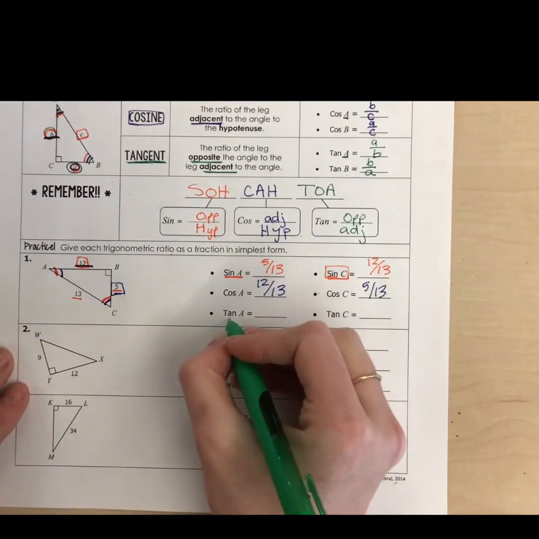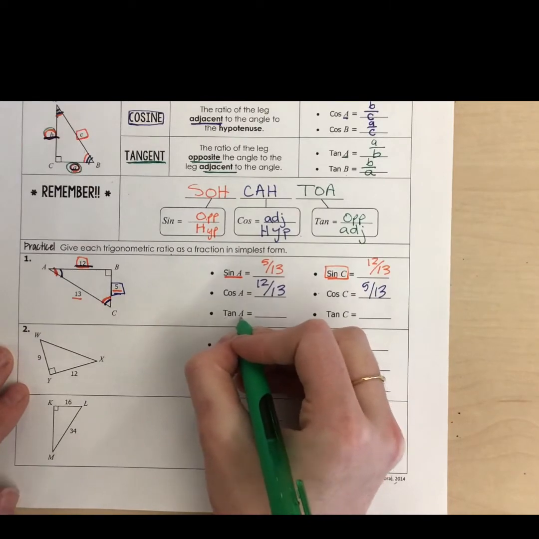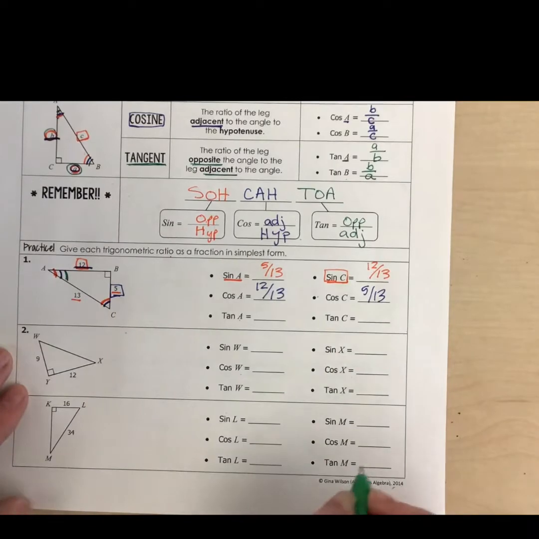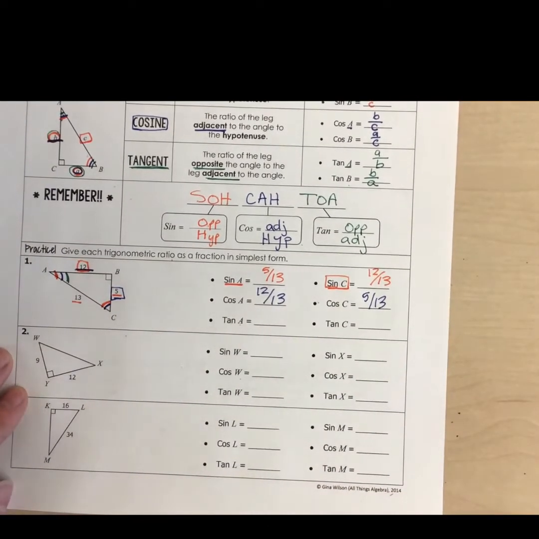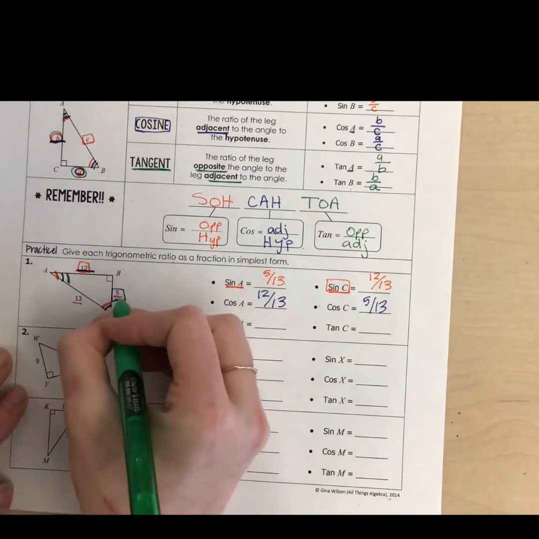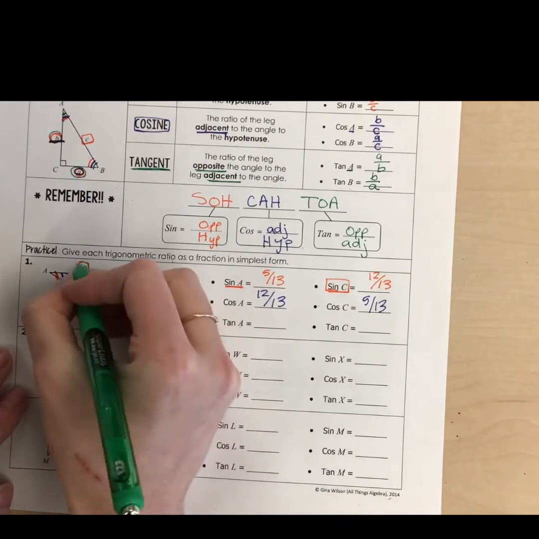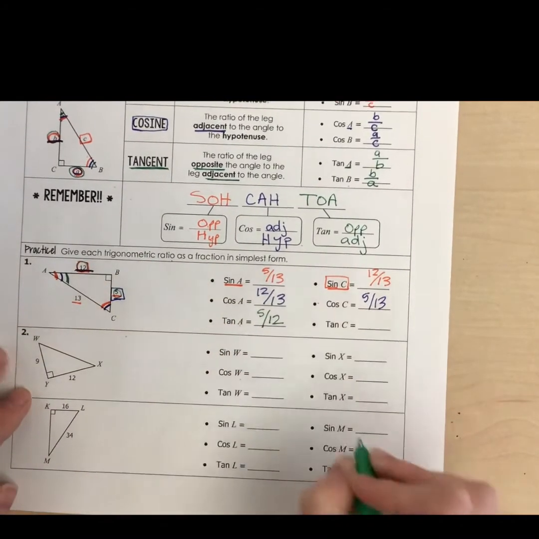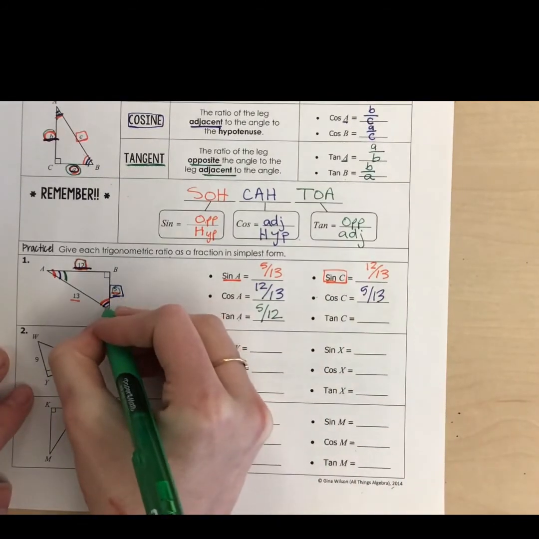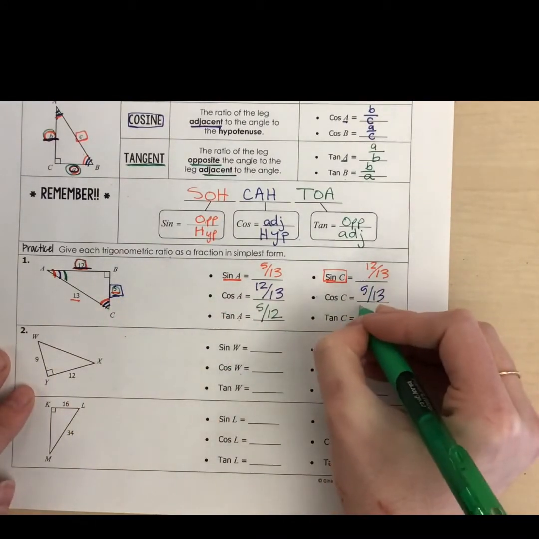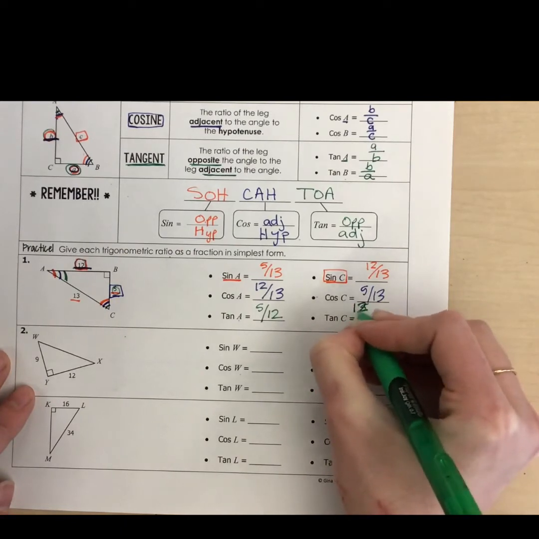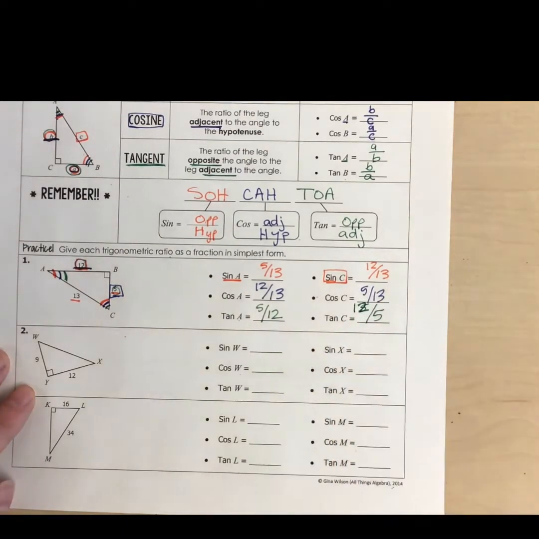Last ones, we've got tangent. So now we want to look at the tangent of A. And tangent is TOA, which means opposite over adjacent. Opposite would be 5, and adjacent is 12. Well, that means the tangent of C is just the opposite of the tangent of A. So we have 12 over 5.